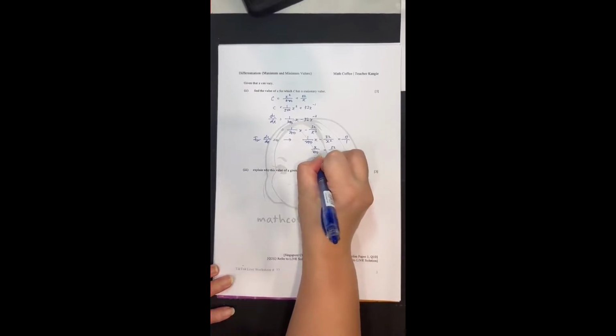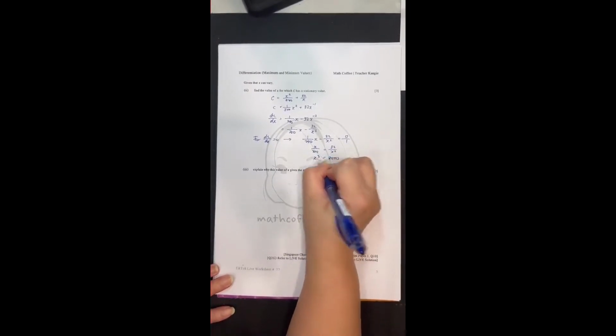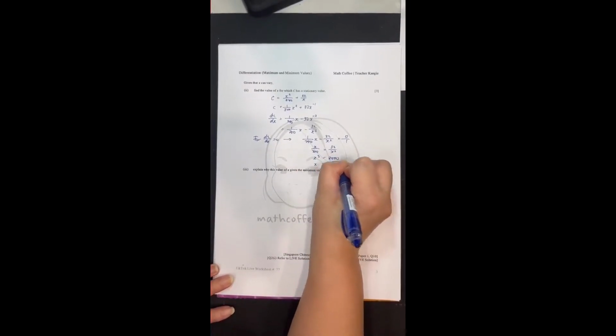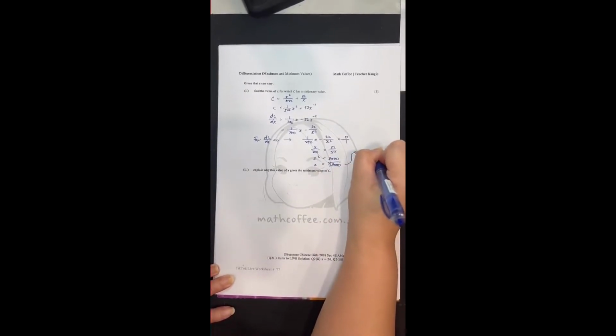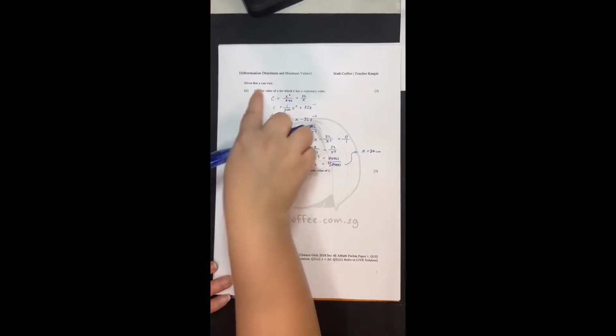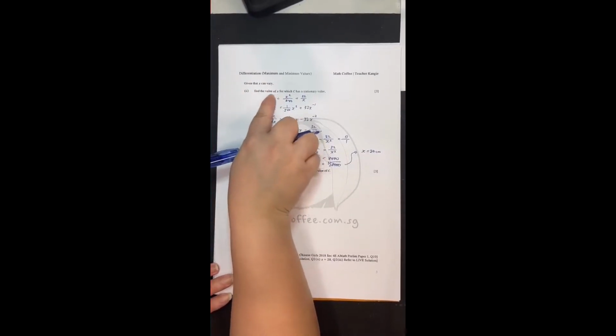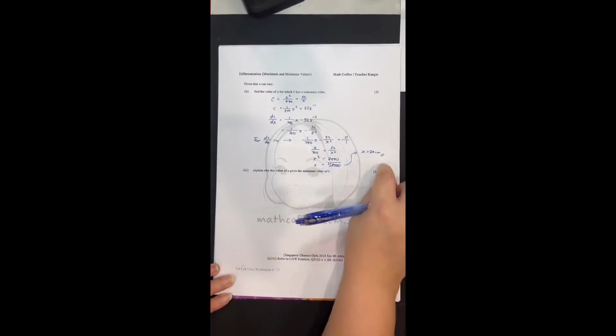Do your cross multiply. So I have x cubed equals 8,000. So my x is equal to the cube root of 8,000, and therefore my x is equal to 20 cm. In this part 2, they only ask to find the value of x, so this is the answer for part 2.